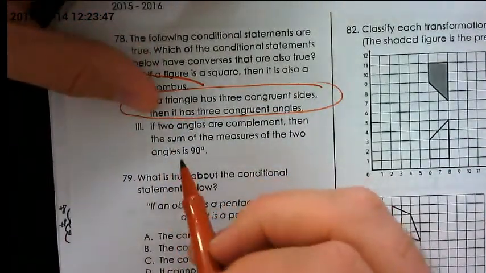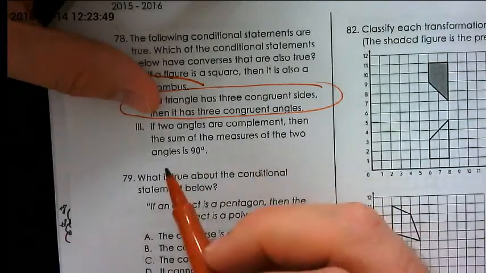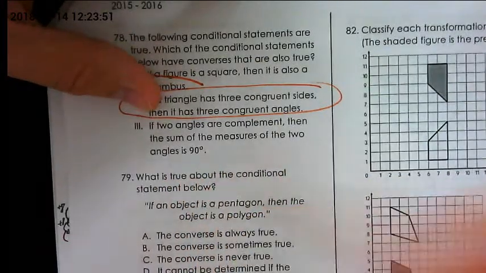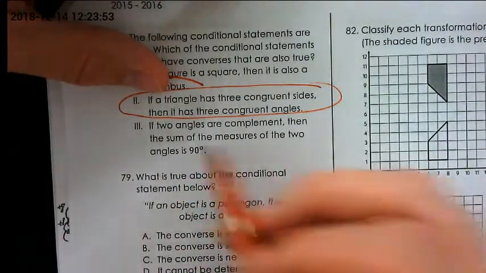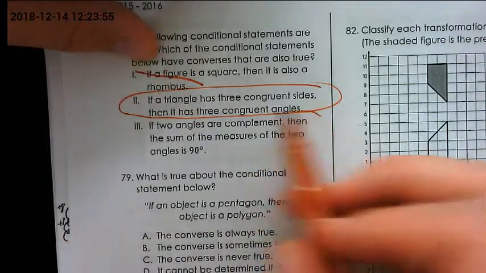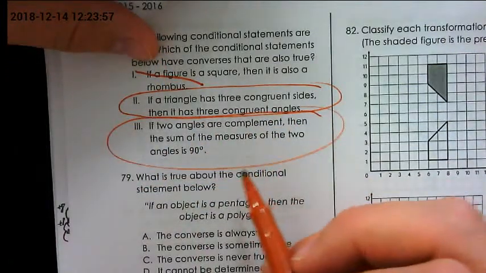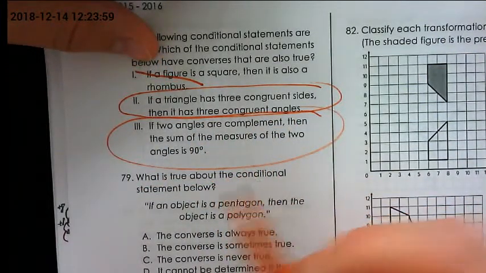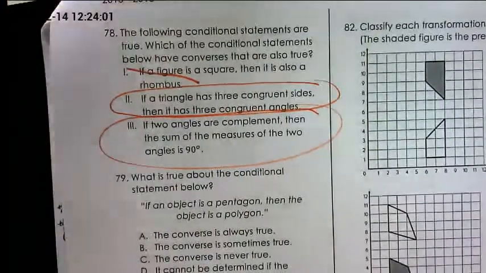On this one, if 2 angles are complements, then the sum of the measures of 2 angles is 90. All right, that's true. Again, that's basically describing what a complement is. This, again, is a definition. If I reverse it, it is true. If 2 angles sum to 90, then they are complements. So 2 and 3 are the correct answers.